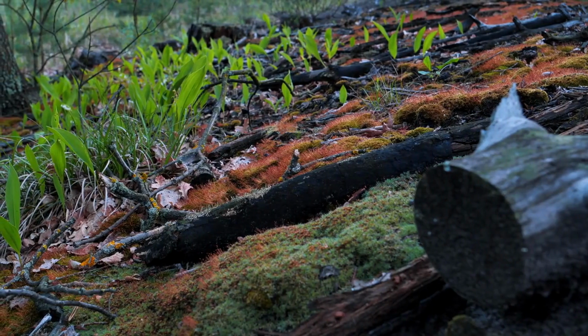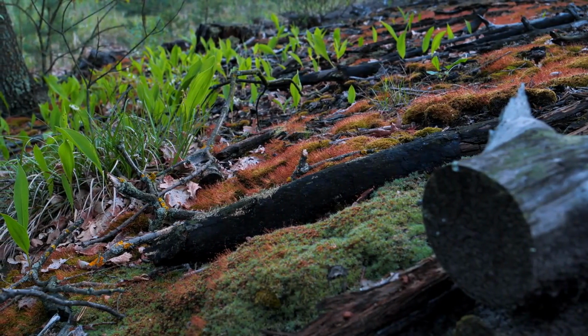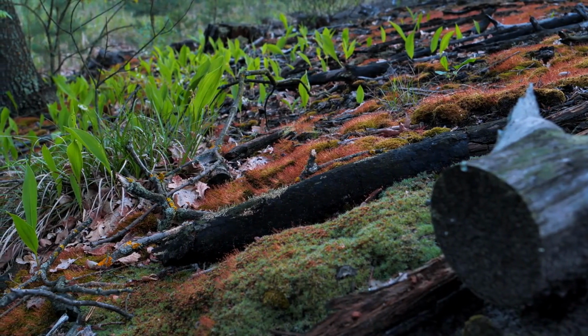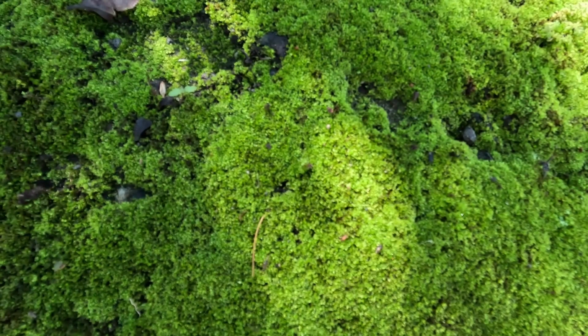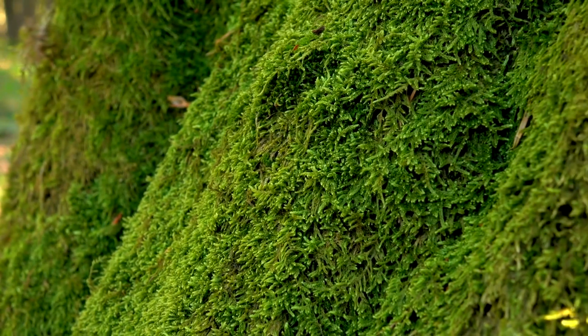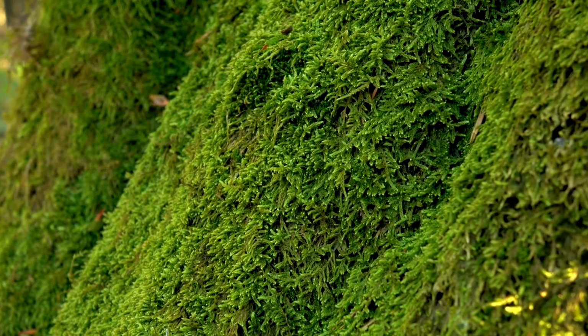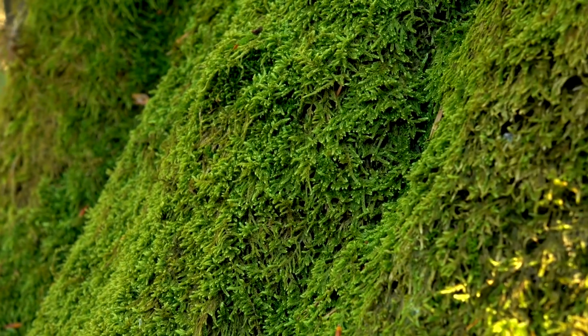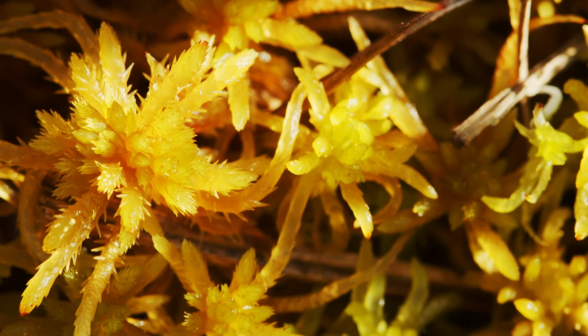2. Mosses. These tiny plants do not have flowers or seeds. They grow in moist environments, often on rocks or tree trunks. Characteristics: small size, soft texture, no seeds or flowers. Reproduction: mosses reproduce by spores, which are released from tiny structures on the plant. Examples: peat moss, sphagnum moss.